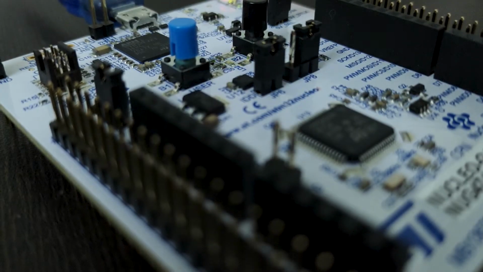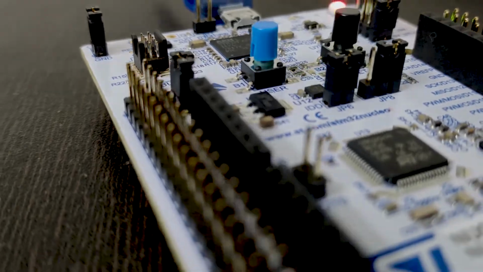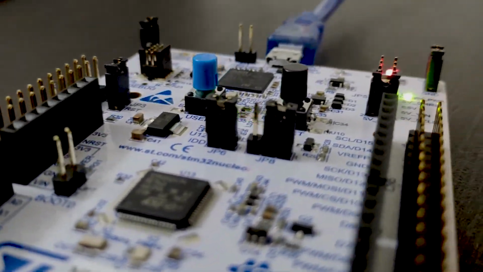In our last video, we discussed the basics of the ARM processor platform. Today we are going to experiment on the Nucleo G474 development board. As everybody does, we can start with the basic blink LED program.